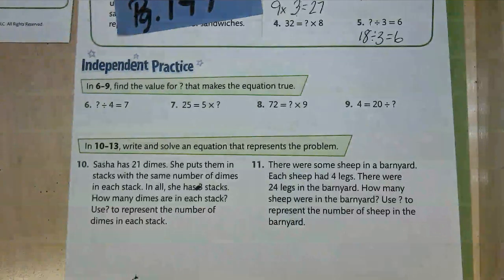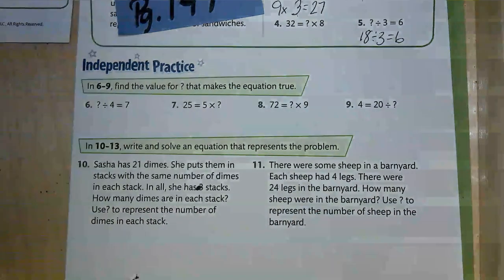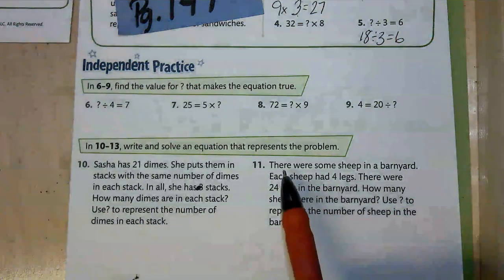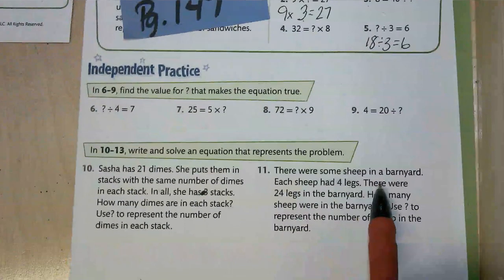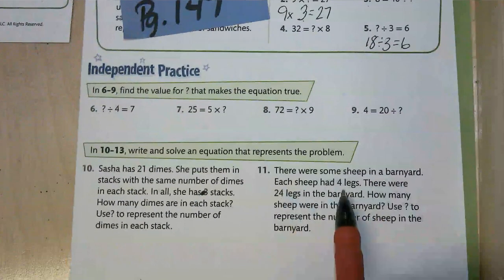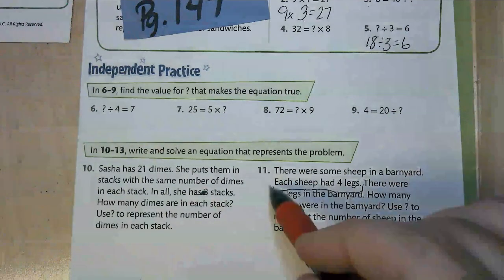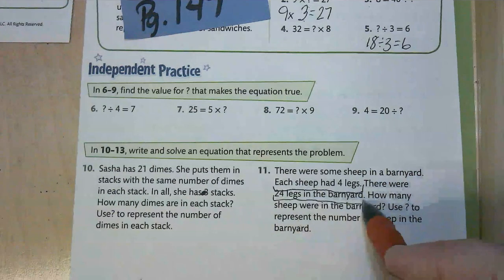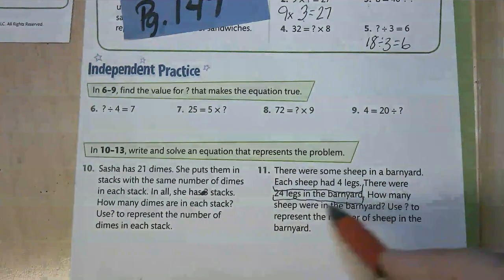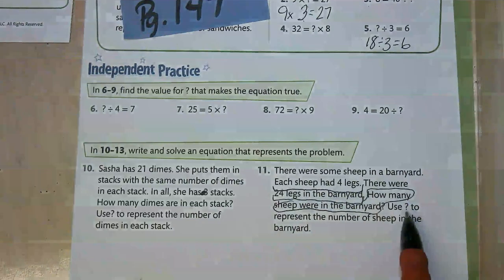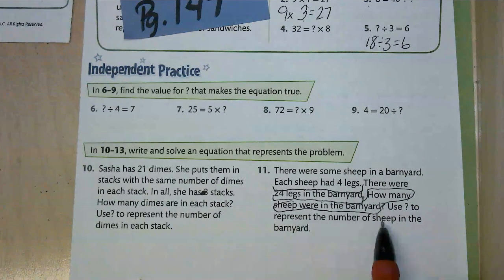And do you notice whenever I read our examples, I always ask you to underline things? That's because when we get to a problem like this, if you've already practiced that, it's going to be so much easier for you. And so that's what we're going to do today. So let's see. It says, there were some sheep in a barnyard. Each sheep had 4 legs. So underline that because each sheep has 4 legs. There were 24 legs in the barnyard. How many sheep were in the barnyard? That's what I'm circling. Use a question mark to represent the number of sheep in the barnyard.